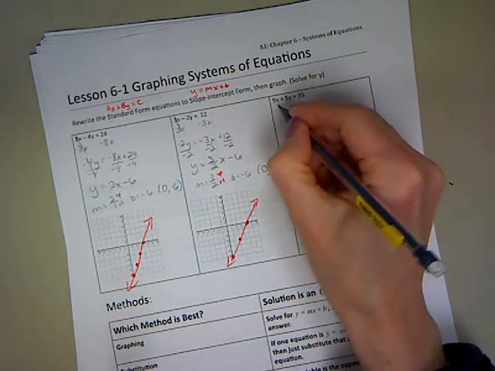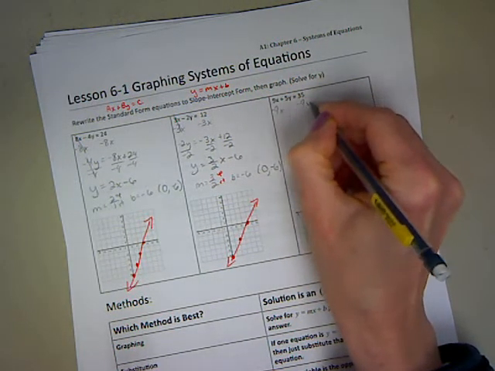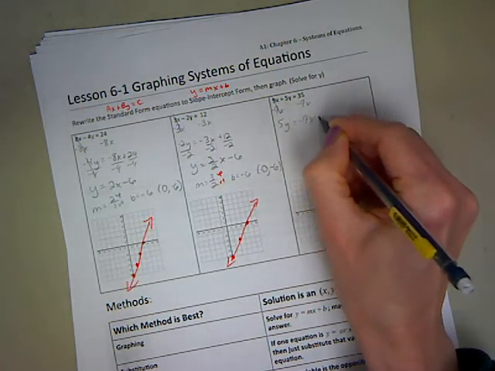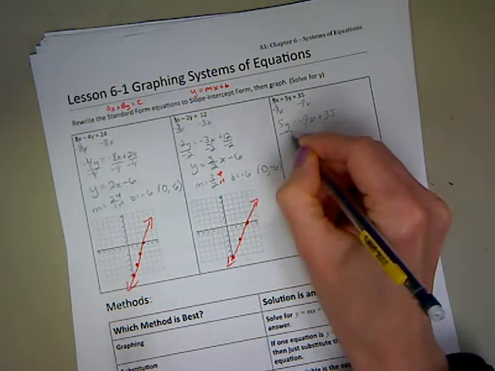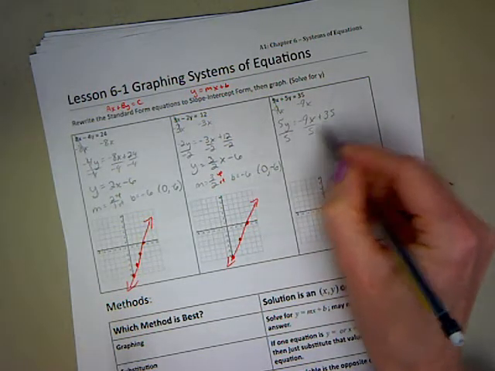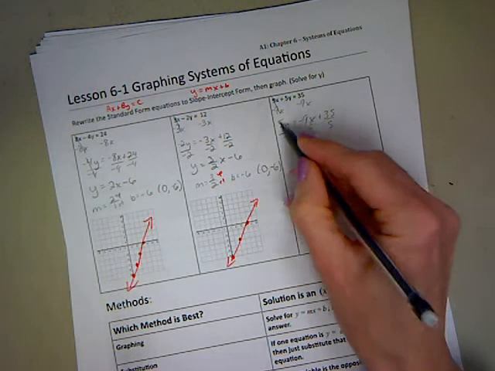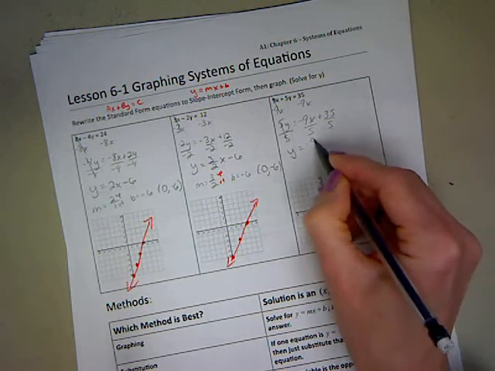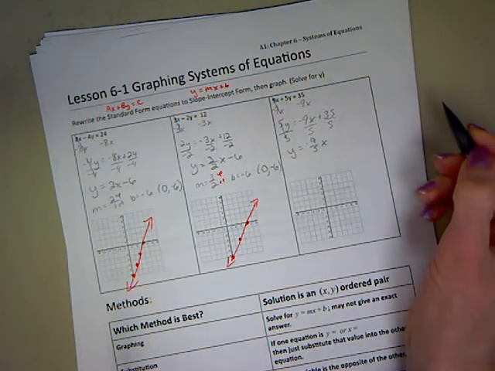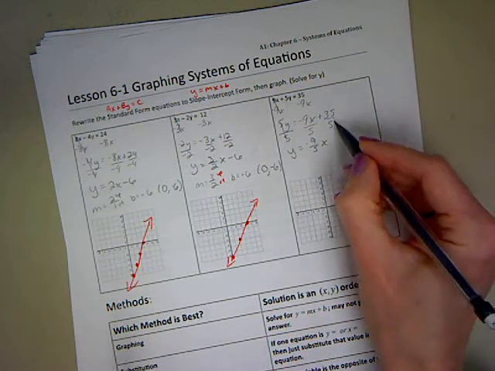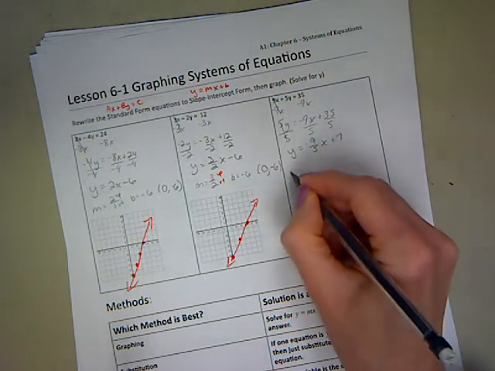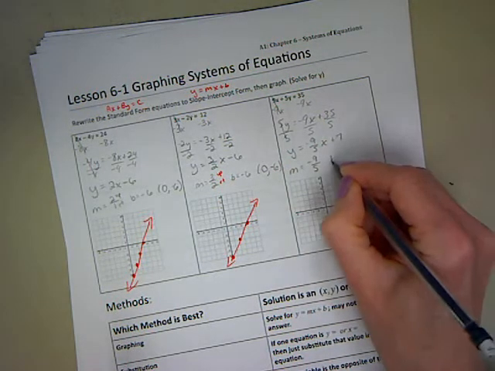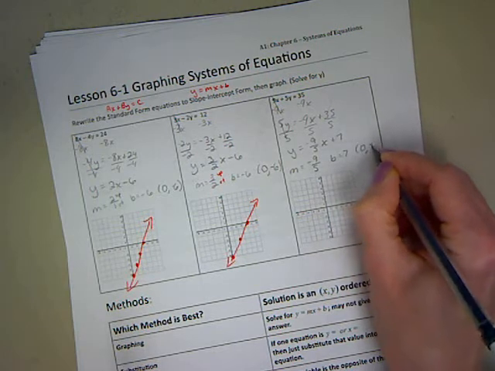Last one here at the top, subtract 9x from both sides. 5y equals, again, put the x first, plus 35. Divide everything by 5. So you're left with y equals, negative 9 over 5, we can't reduce that, so just leave it. And then 35 divided by 5 is 7. So my slope is negative 9 over 5, and my b is 7, or 0, 7.